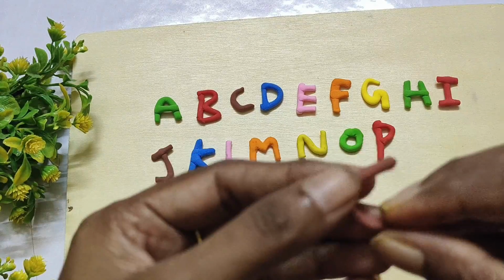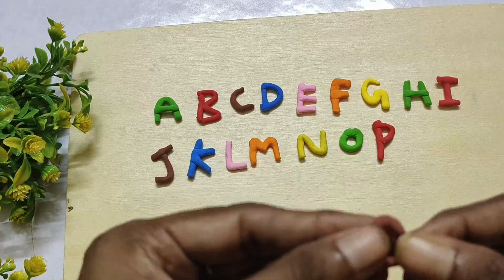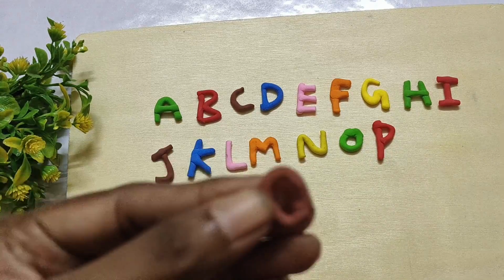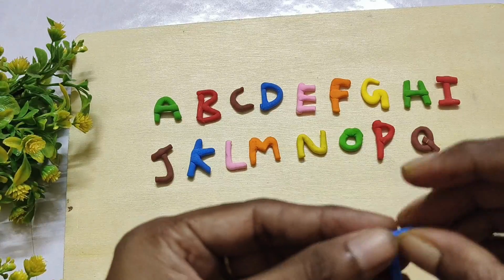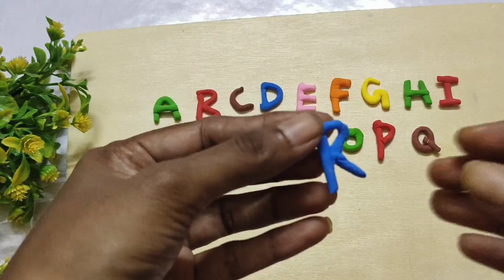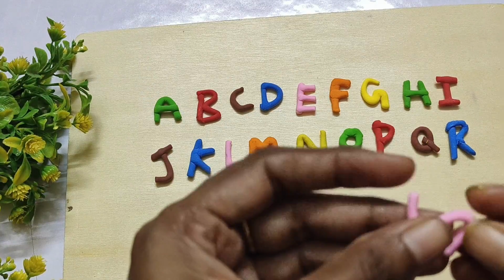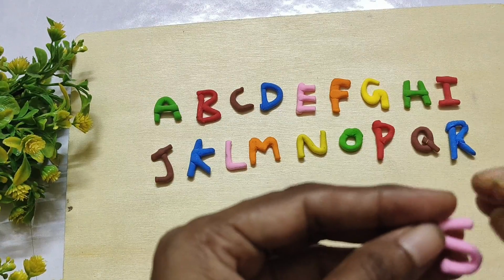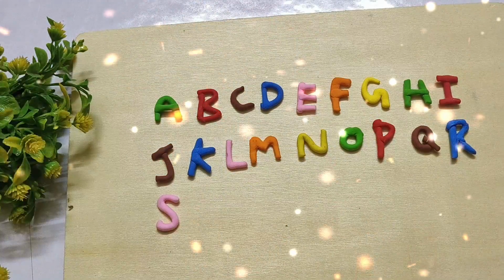Next letter, Q is for queen, quail, quill. Next letter, R is for rose, rabbit. And next letter, S is for sun, sunflower.